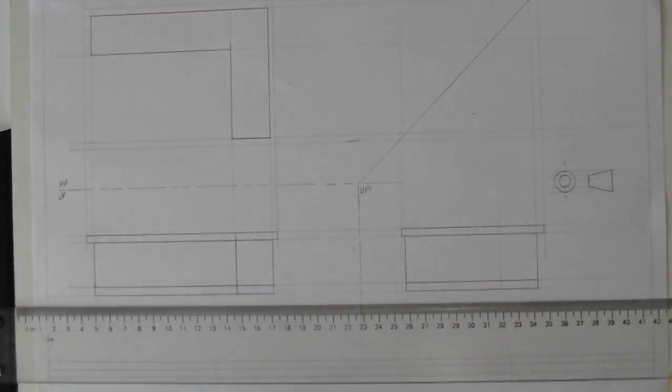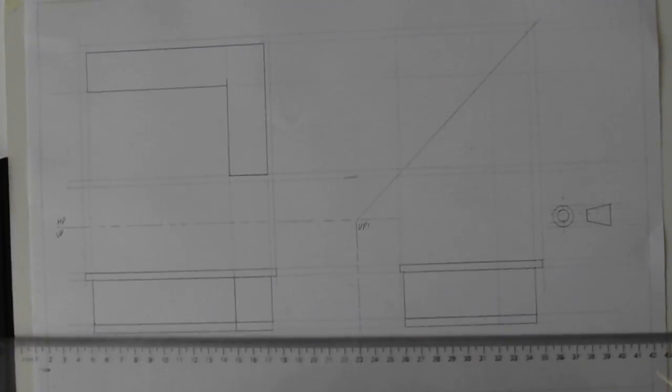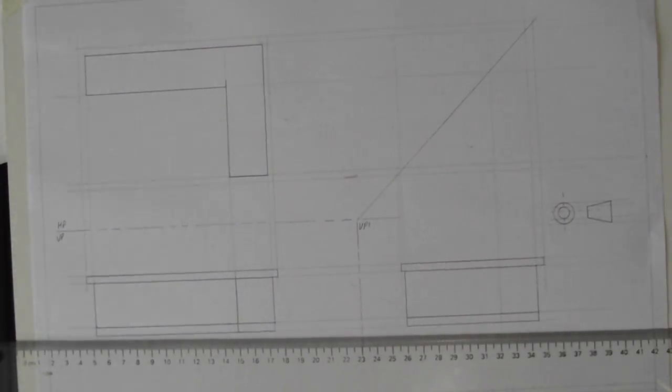Right, so I thought it might be good if we added a little bit more detail. Just move that down a bit, just so you know how to start adding a little bit of detail. So we've got Caleb's drawing.